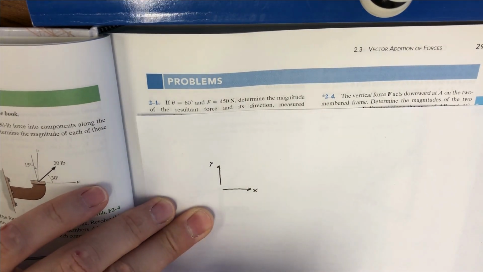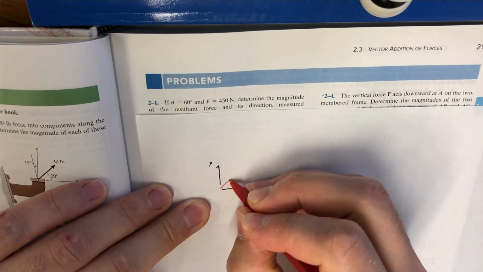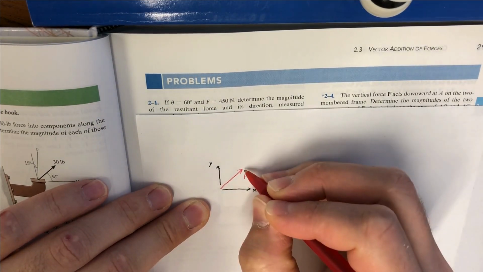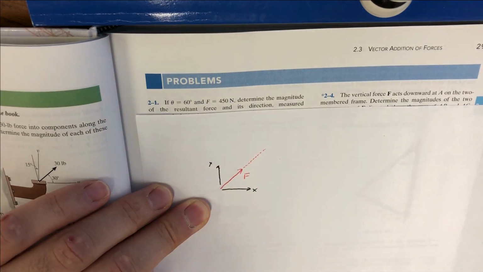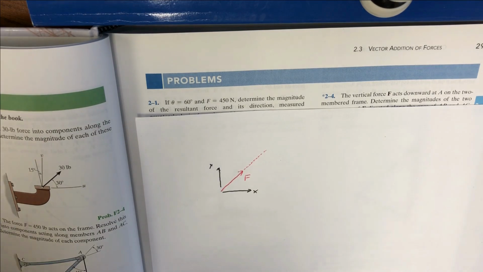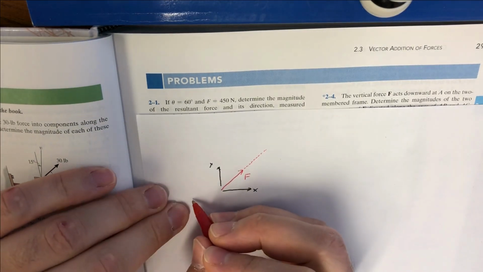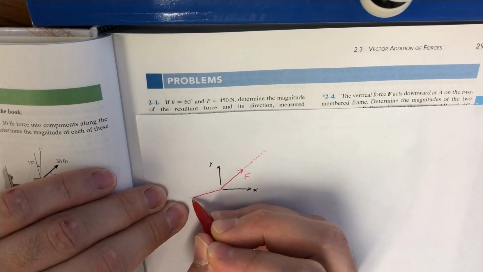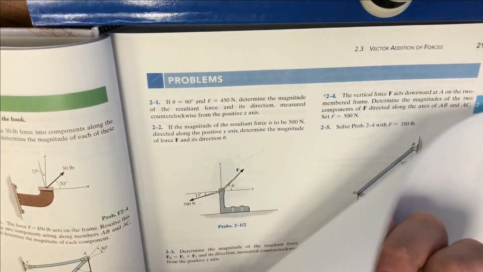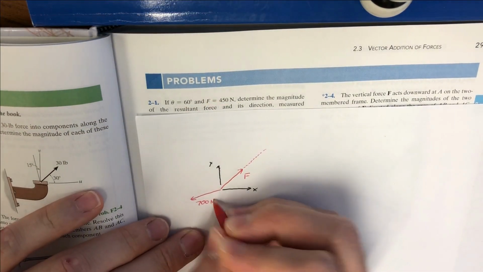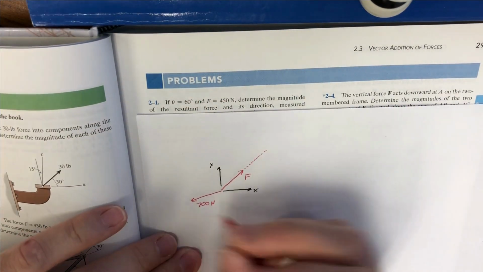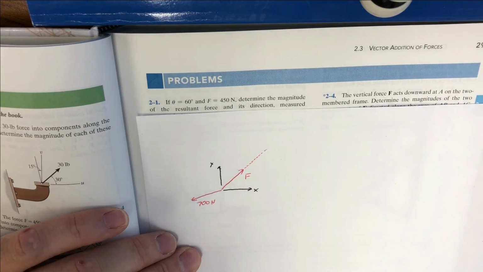And then what I'm going to do is I'm going to trace the force that we don't know the length of, F, and then I'm going to extend that to indicate the line of action of that force. And then what I'll do is I'll trace my 700 Newton force. And I'm not going to worry about the fact that it's 15 degrees from the axis because I don't want to clutter my drawing.